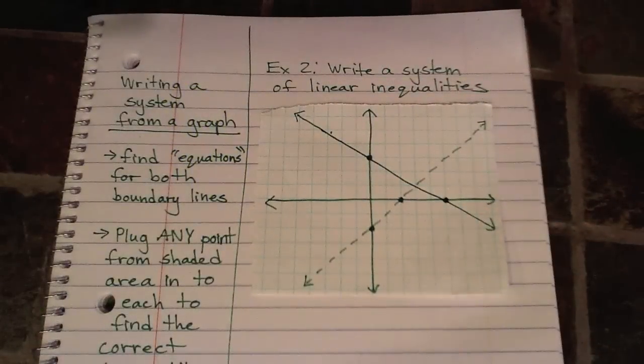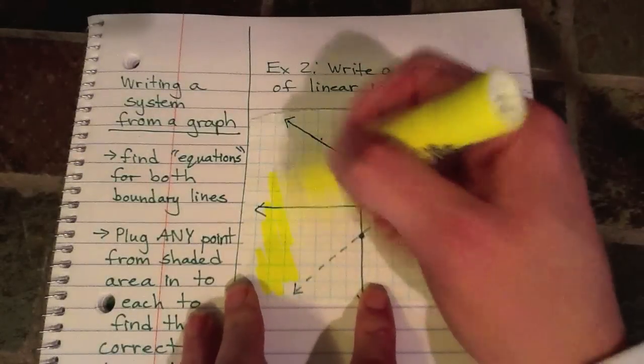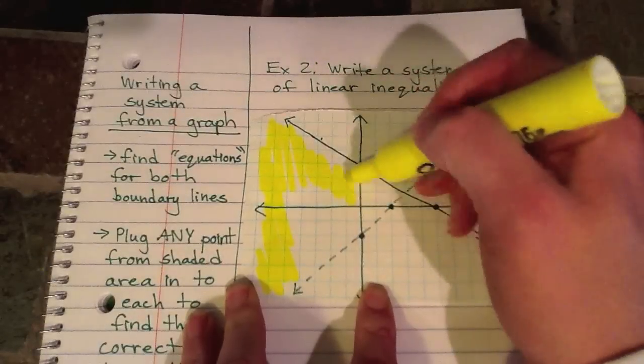Here's example 2. What they're going to do this time is they're actually going to give you a system of linear inequalities, and then they're going to ask you to write out the system instead of graphing it. And I didn't graph the shaded area yet, so I'm going to go ahead and graph what they gave me as shaded right now.